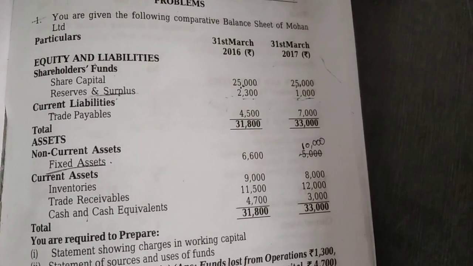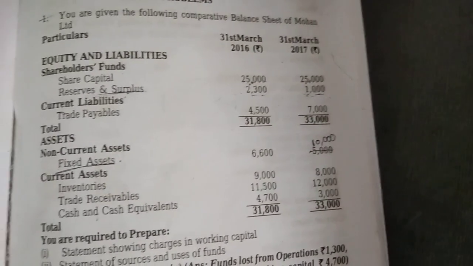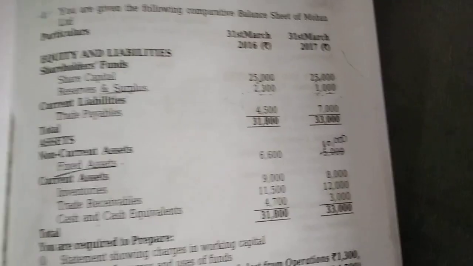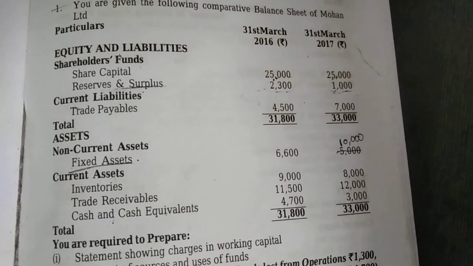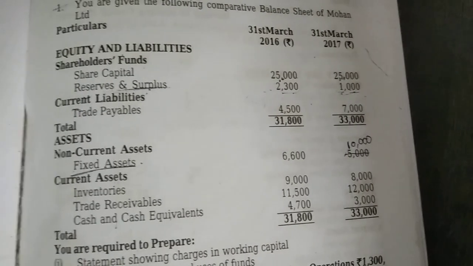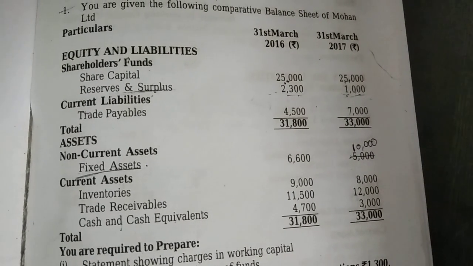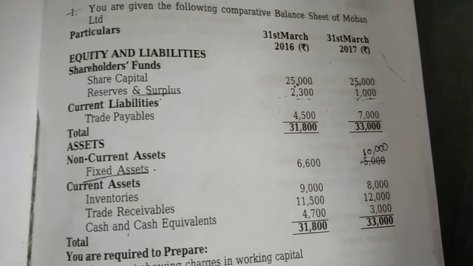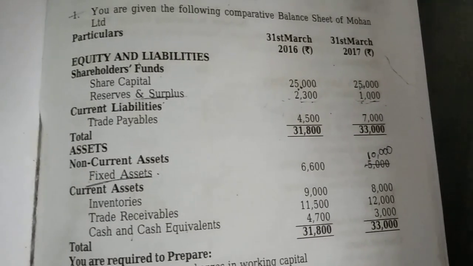So whenever it is a common size or a comparative as per the financial statement analysis, first foremost you are going to check the above dates, wherein on the right side he has mentioned 31st March 2016 and 31st March 2017. Is the order in sequence or not, that we have to check first.